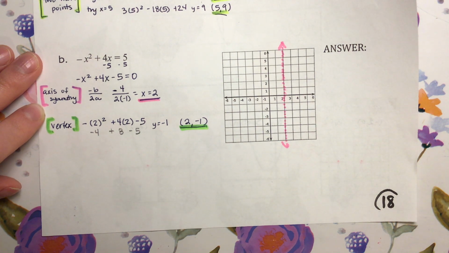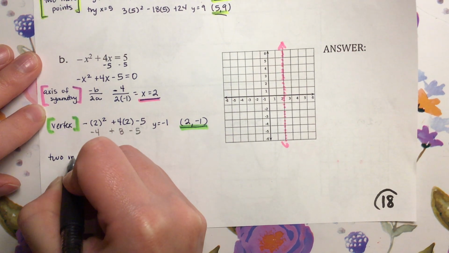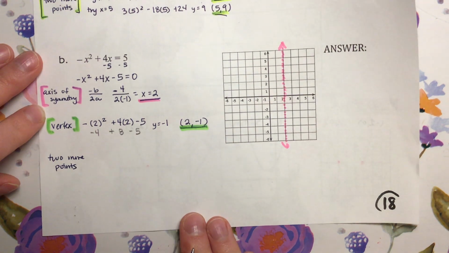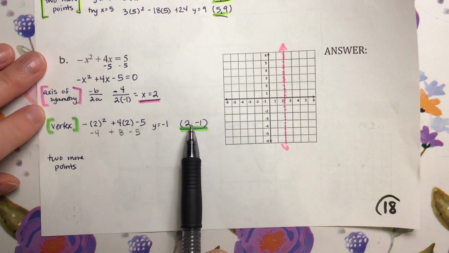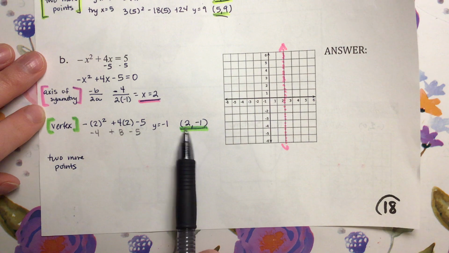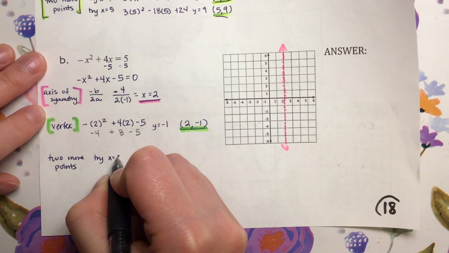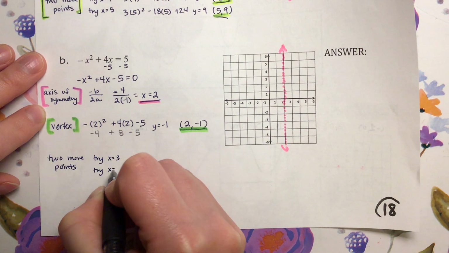I don't have enough information for a whole parabola yet, though, so we want to find 2 more points. But what 2 points should we use? We want to stay near the vertex, so I'm going to choose 3 and 4 for the x. So try x equals 3 and try x equals 4.